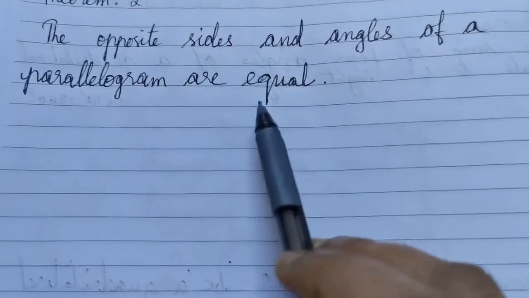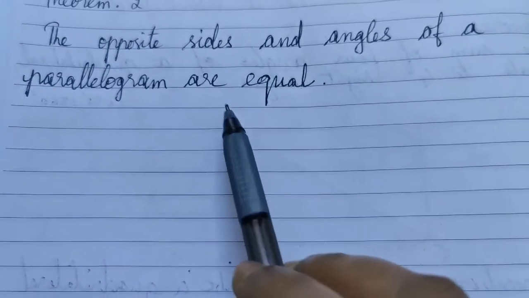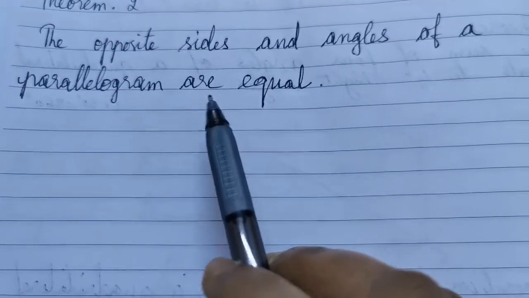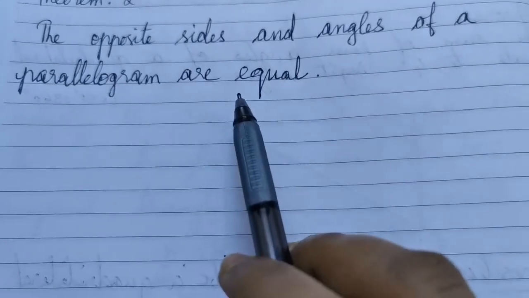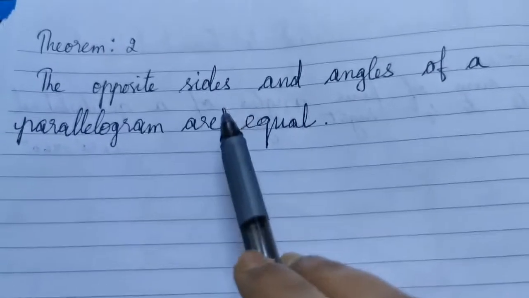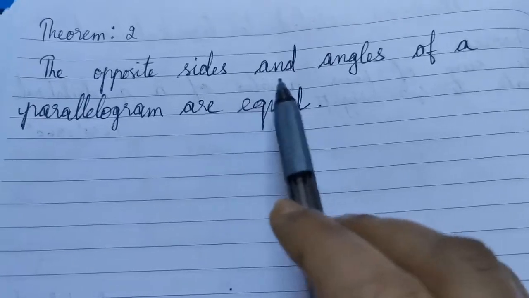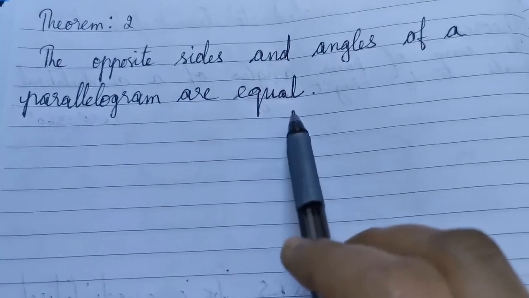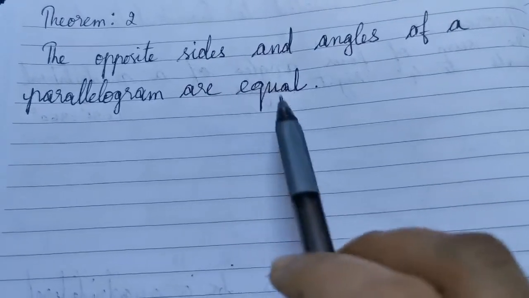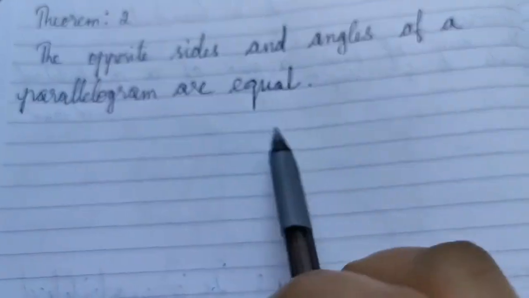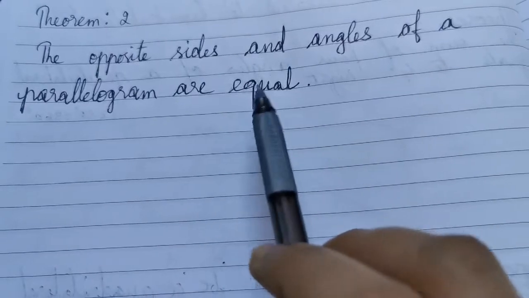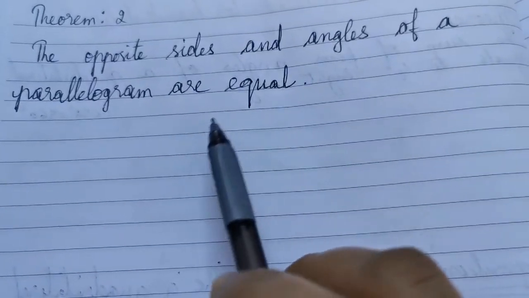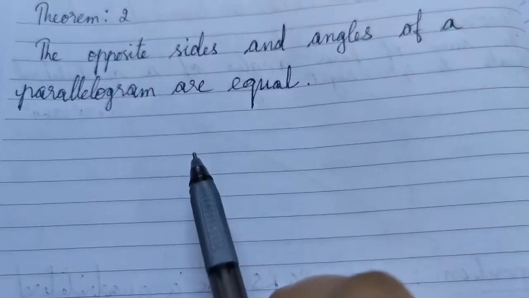Hello students, this video will justify one of the properties of a parallelogram. Here we have a theorem which says the opposite sides and angles of a parallelogram are equal. So the statement says in a parallelogram the opposite sides and the opposite angles are equal. So let us try to prove this statement.